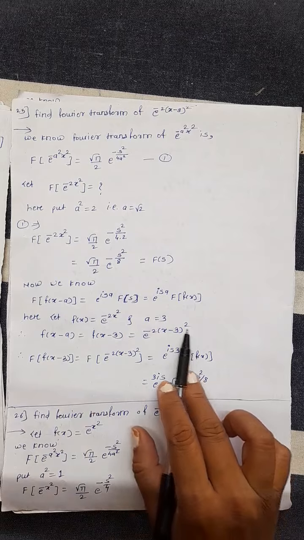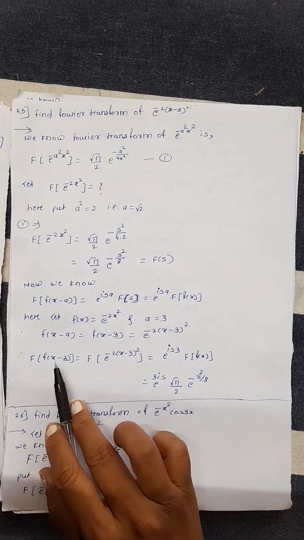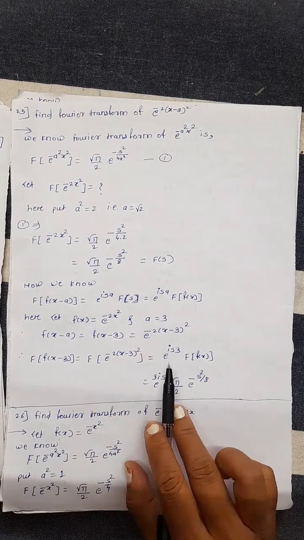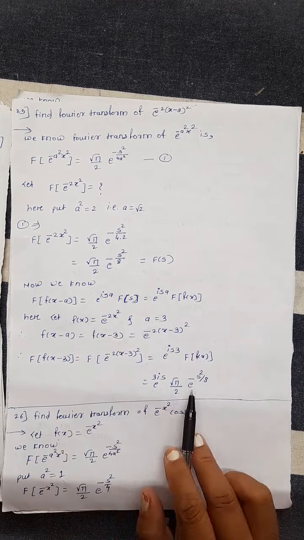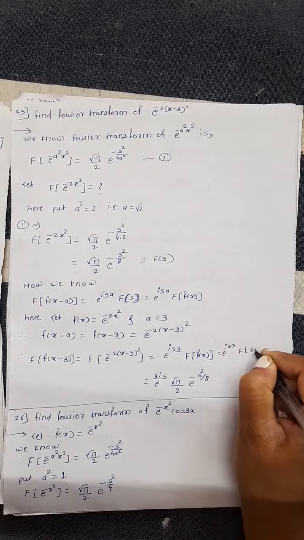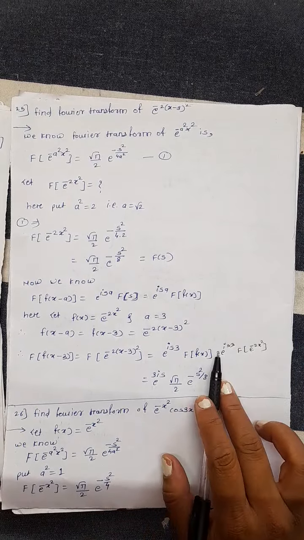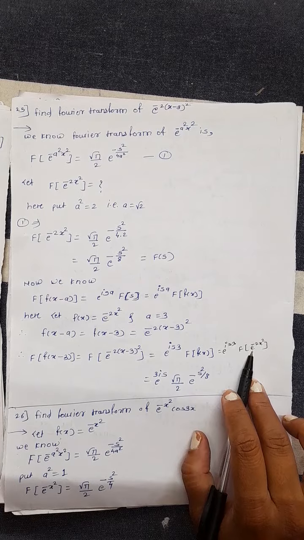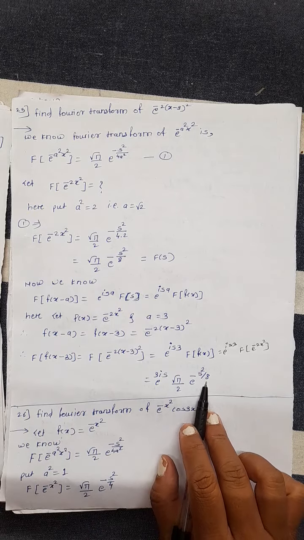Now we have to find the Fourier transform of this function using this result. Therefore, the Fourier transform of f(x − 3) is, by this result, e^(3is) times the Fourier transform of f(x) = e^(−2x²), which we have already calculated as root pi upon 2 e^(−s²/8).